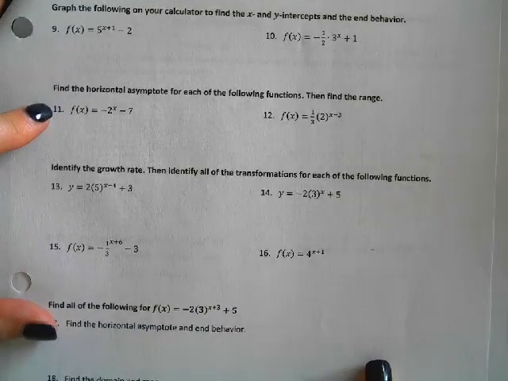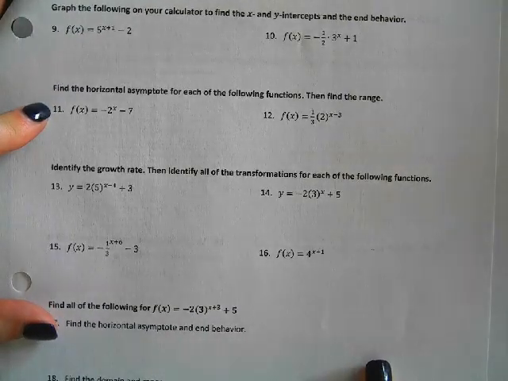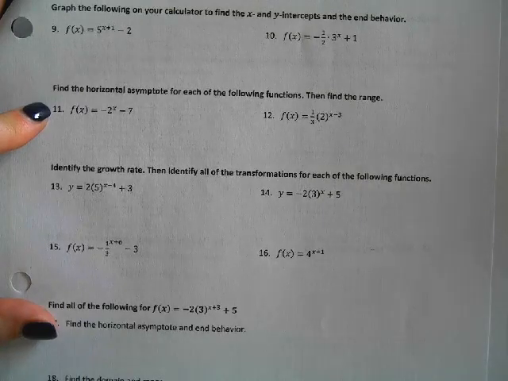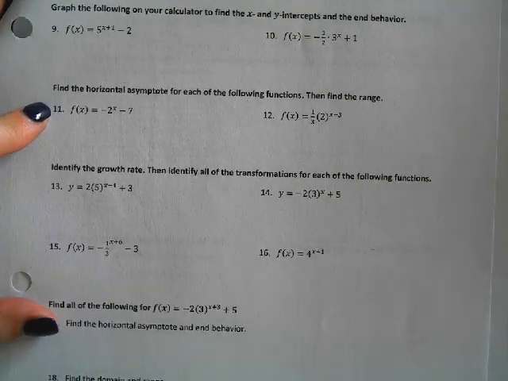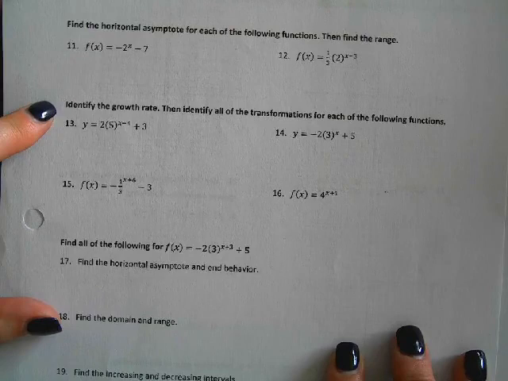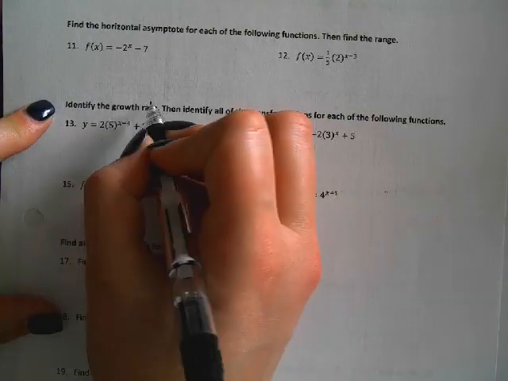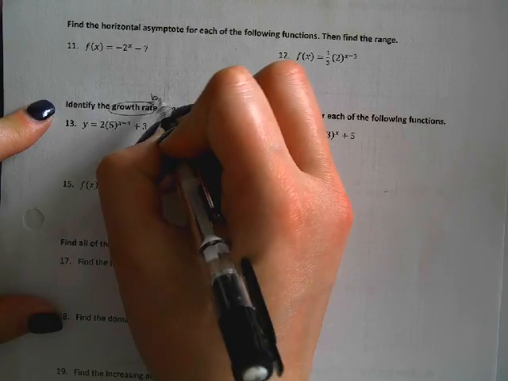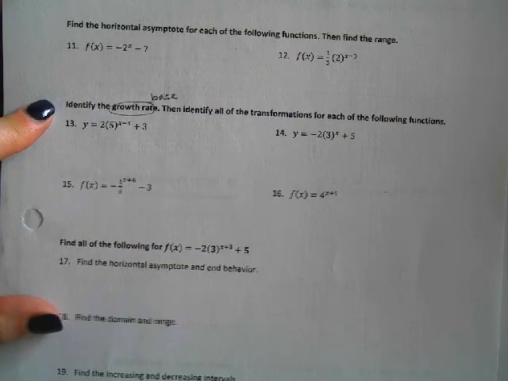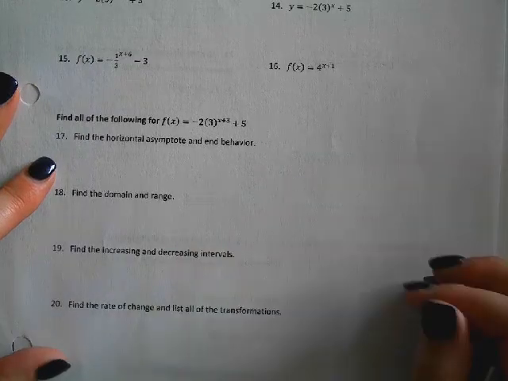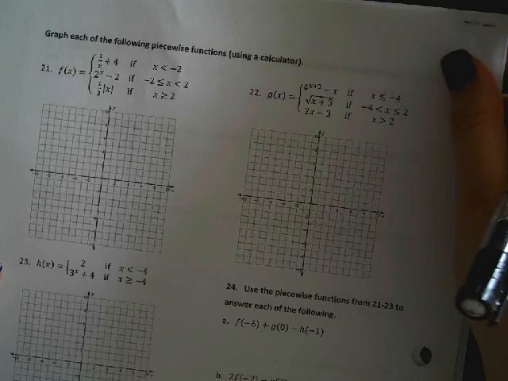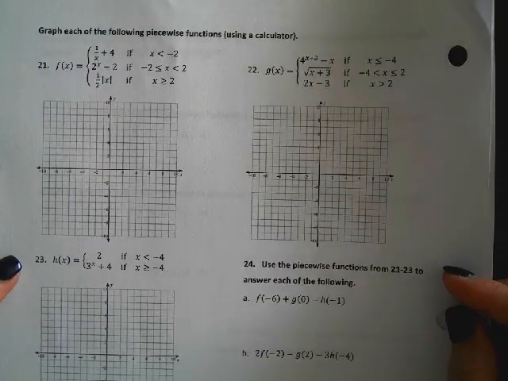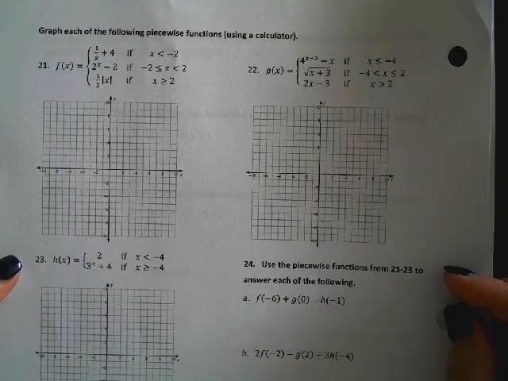Do you technically need a calculator for 11 and 12? No. It makes it, you have to think a little bit harder if you don't use a calculator, but you can do it. Identify the growth rate. What do they mean when they say growth rate? The base, yep. And then the transformations, all right, so we can do that. And then it gives you one and asks you to find like all the things for it, basically. And then, ooh, what's back here? Oh, shoot, son. Those are piecewise functions. Woo!